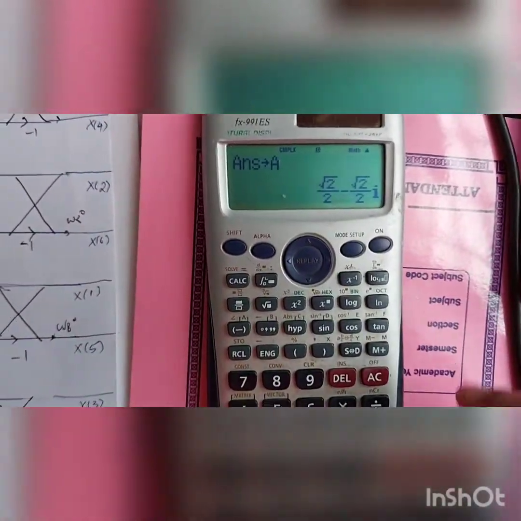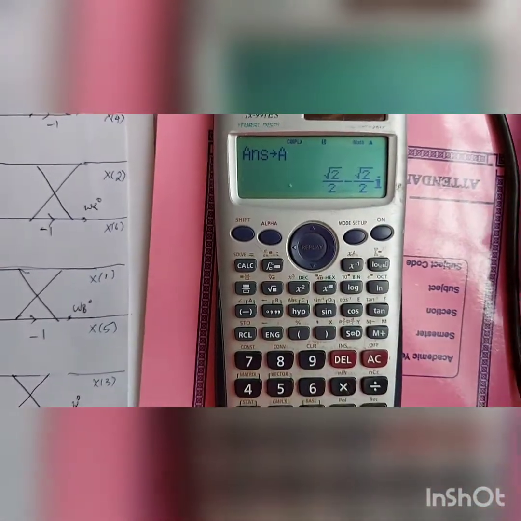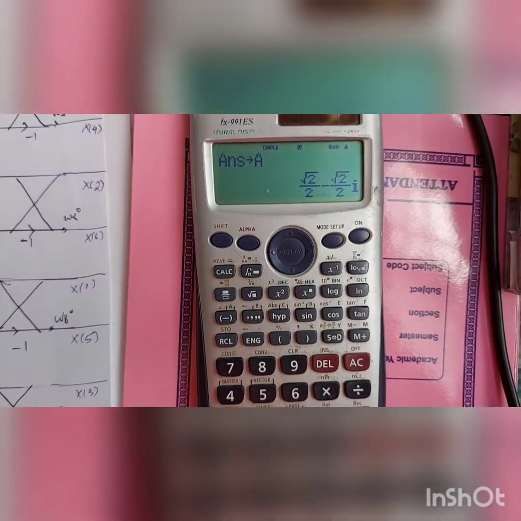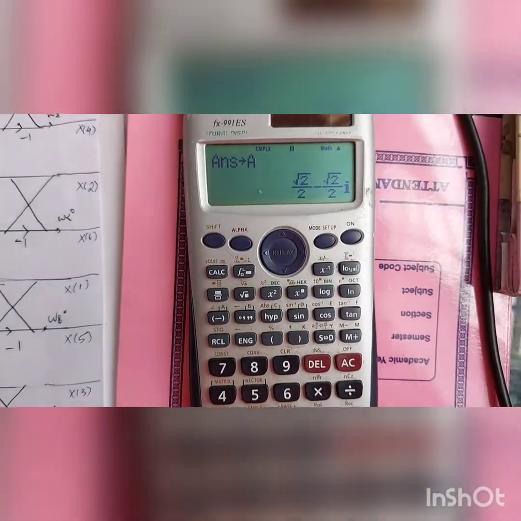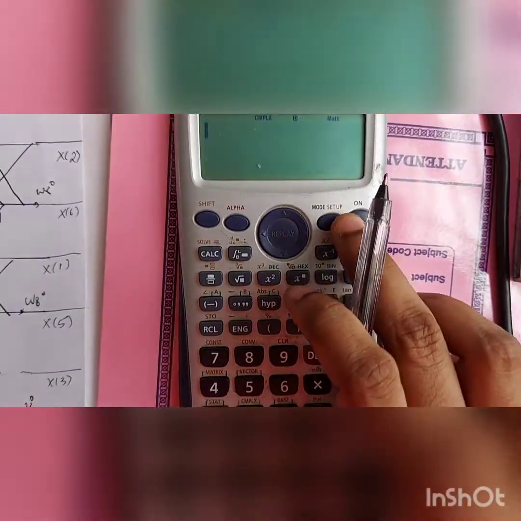Similarly, you store W8 bar 3 also. Okay, let me store.